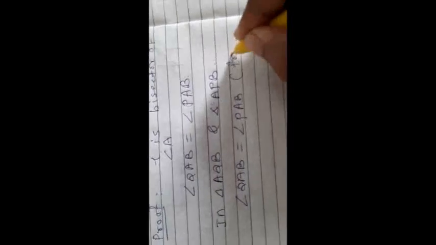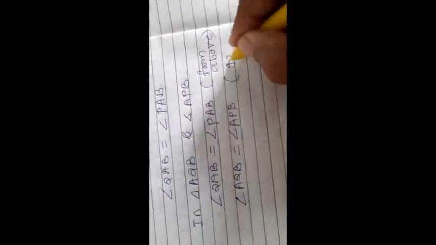Now consider the triangles. In triangle AQB and triangle APB, angle QAB is equal to angle PAB from above. Second, angle AQB is equal to angle APB. These are the 90 degree angles, or you can say right angles, which is already given.